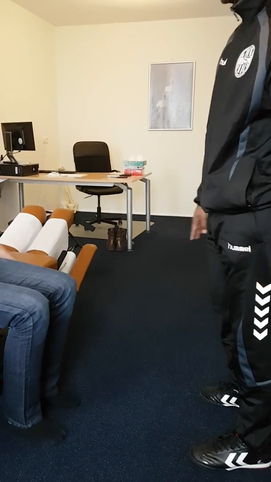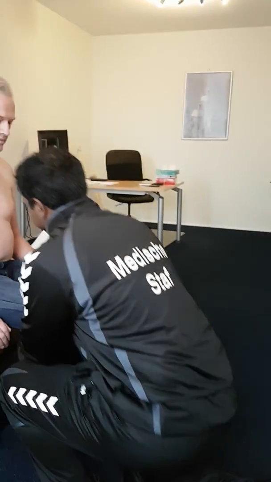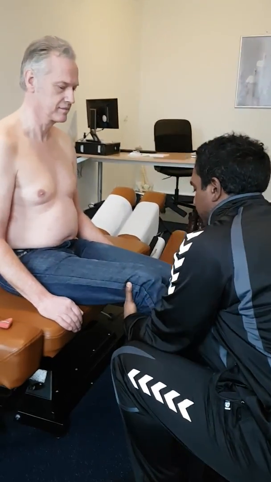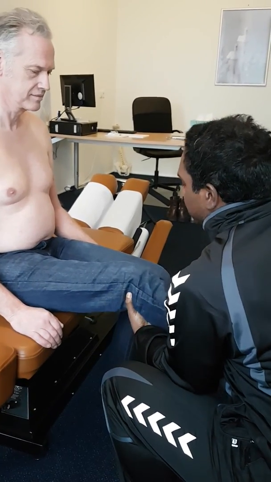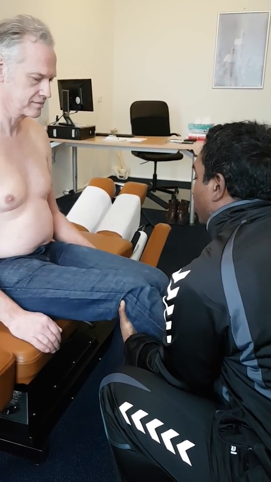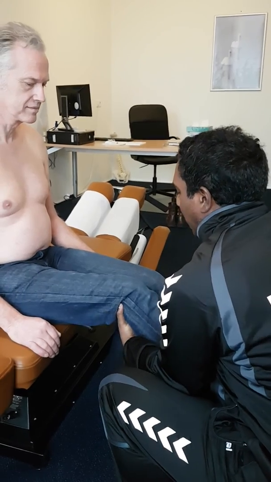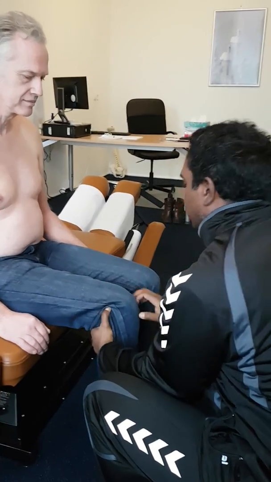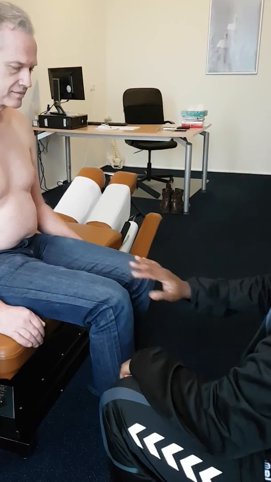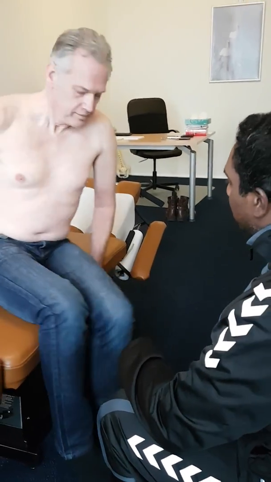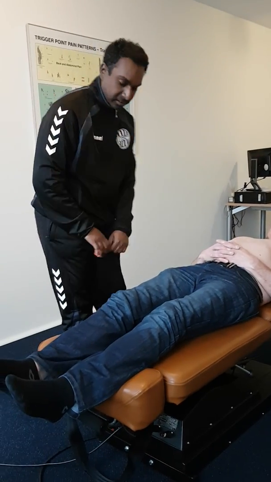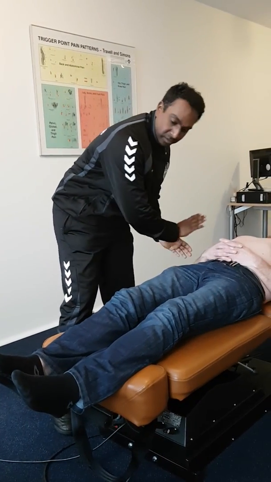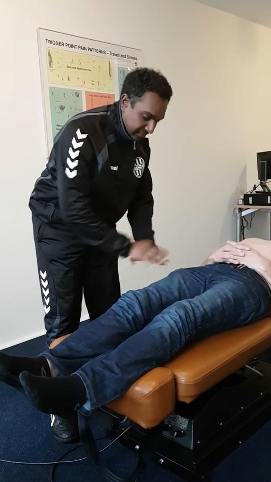Now I'm going to do passive range of motion of your knee, sir. So we want to extend it and flex it, and we're feeling for crepitus, we're feeling for any abnormal movements, any abnormalities of the movements, right and left. Okay, next I want you to lie on your back.